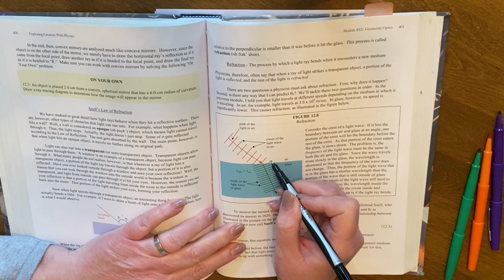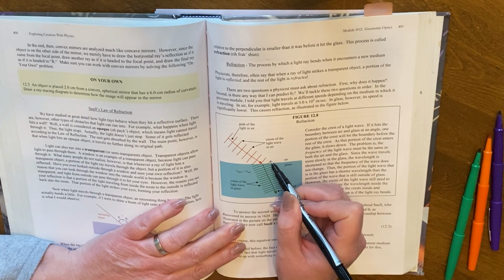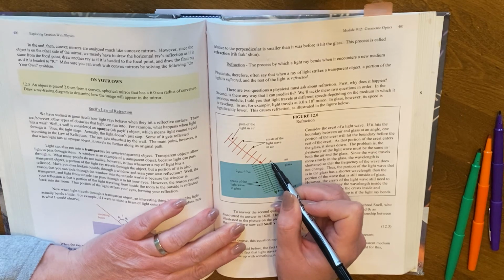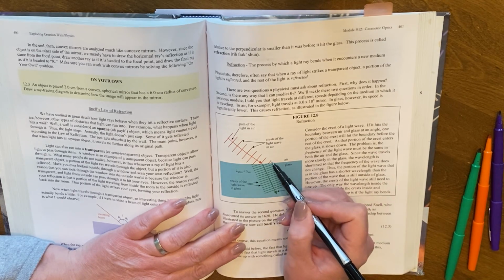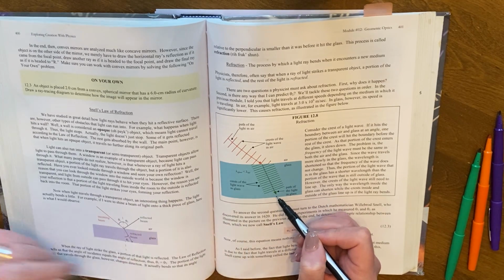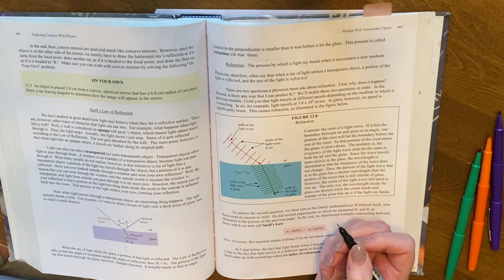Well, at this point right here, where we're traveling from the air to the glass, we have to maintain that same frequency or wavelength. And the only way to do that is to bend this green part of the light wave that's in the glass.